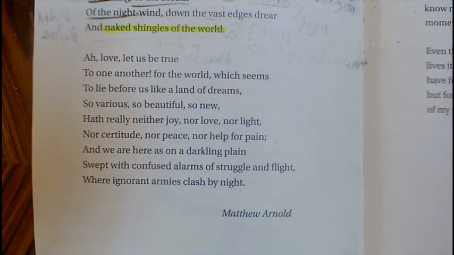Ah, love, let us be true to one another. For the world which seems to lie before us like a land of dreams, so various, so beautiful, so new, hath neither really joy, nor love, nor light, nor certitude, nor peace, nor help for pain. And we are here as on a darkening plain, swept with confused alarms of struggle and flight, where ignorant armies clash by night.